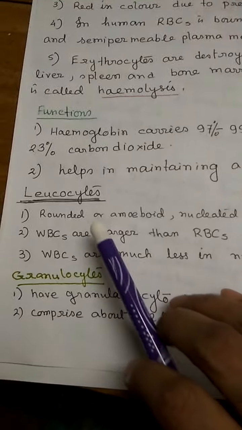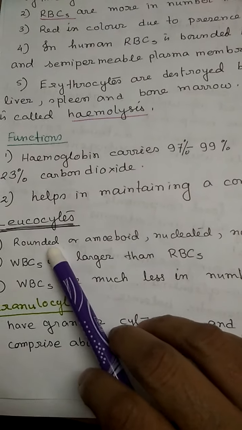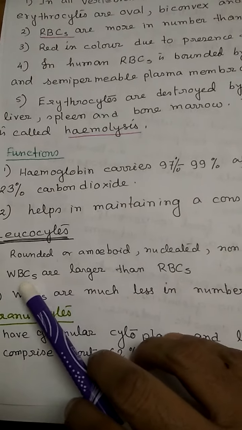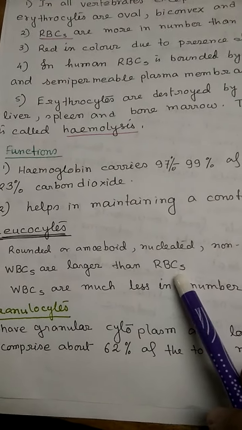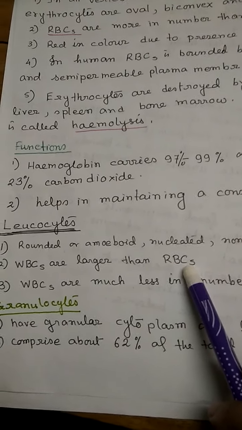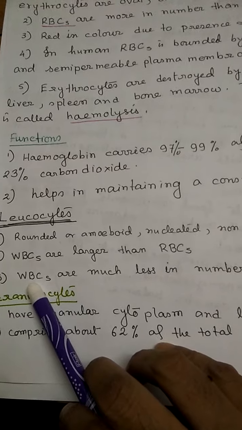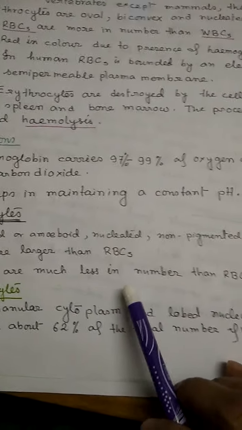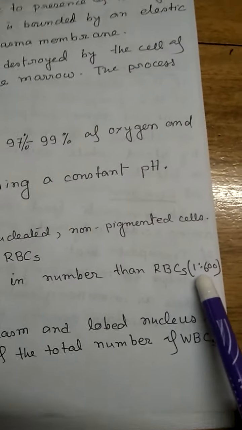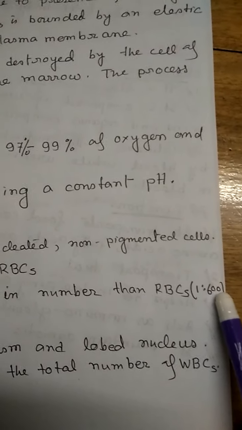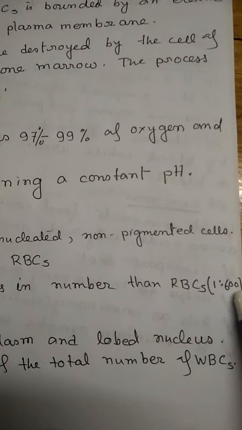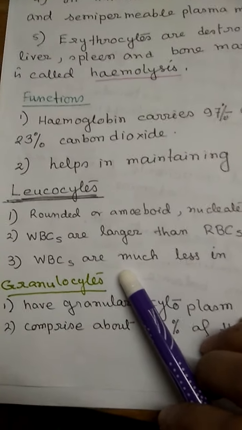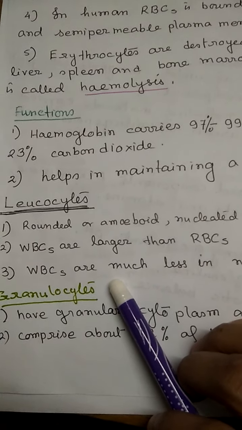Next one is leukocytes. In case of the leukocytes, they are round, amoeboid, nucleated and non-pigmented, colorless. WBCs are larger than RBCs, but the number is much less than the RBC. WBC is actually related to our immune system. WBCs are much less in number than RBC, and the ratio is 1:600. If WBC is 1, then RBC should be 600. Now, what are the two types of leukocytes? One is agranulocytes and the other granulocytes.